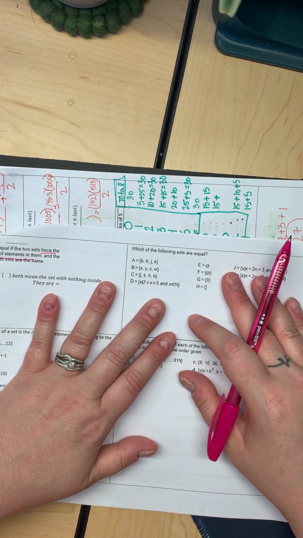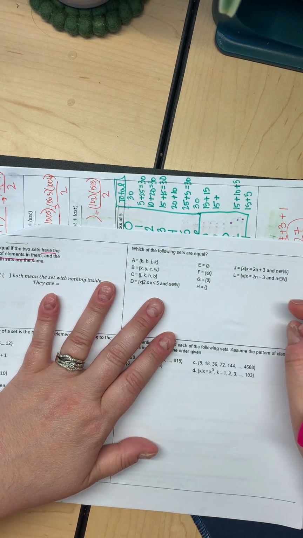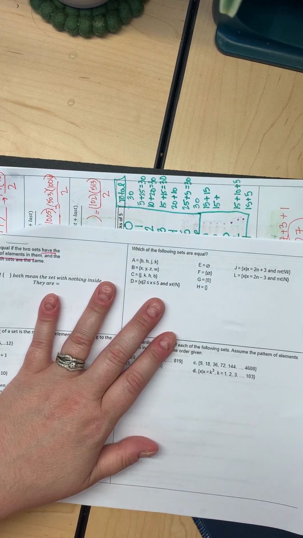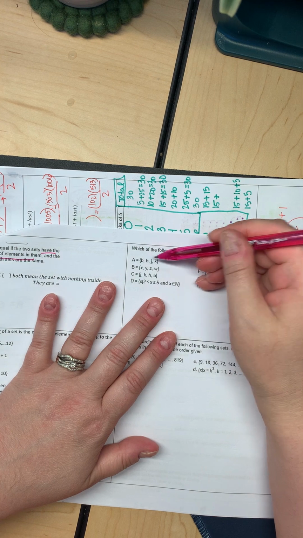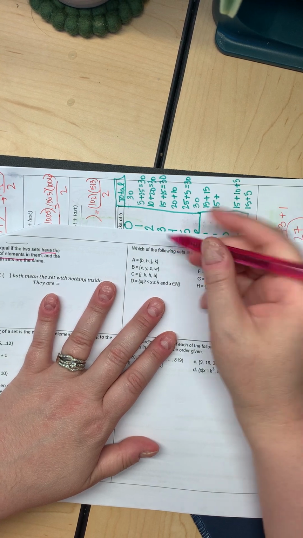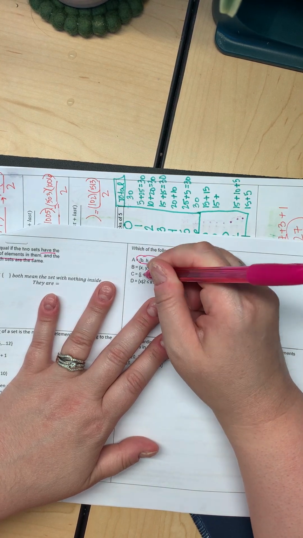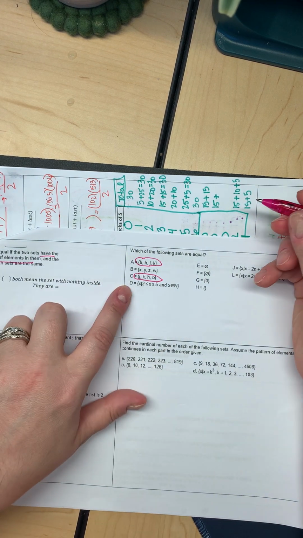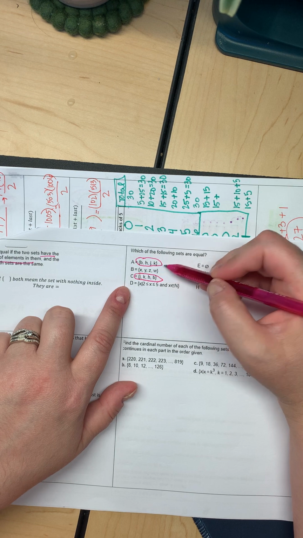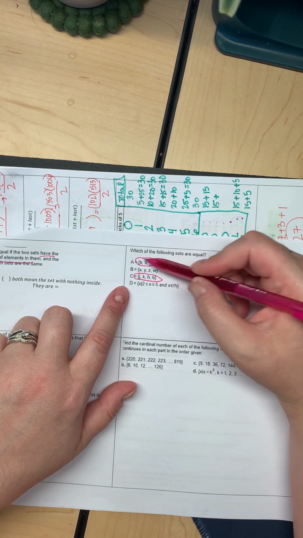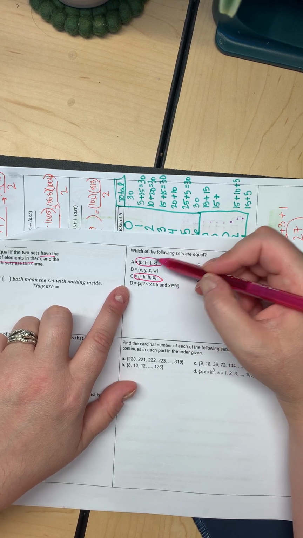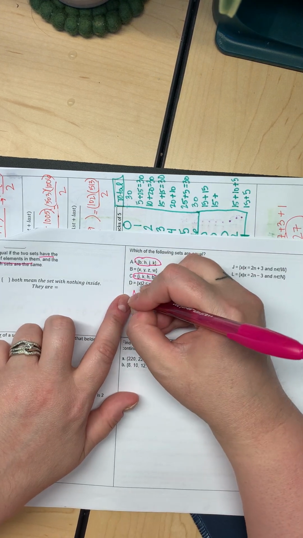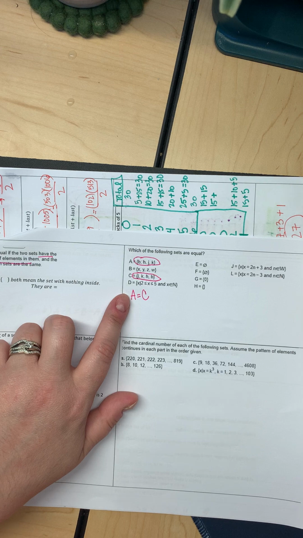Well, they're only equal if they have the exact same numbers in them or the exact same letters in them. So let's see, I have B, H, J, K and I have another B, H, J, K in the C. So those two are equal. It's okay that they're out of order, but both of them have a B, both of them have an H, a J, a K. Both of them have 4 things inside. So A is equal to C.